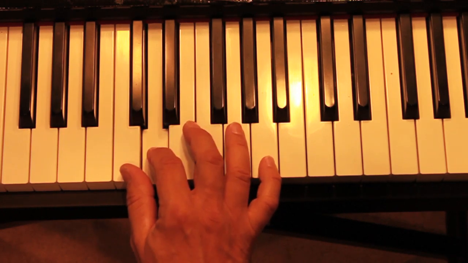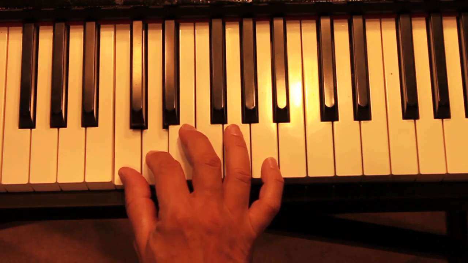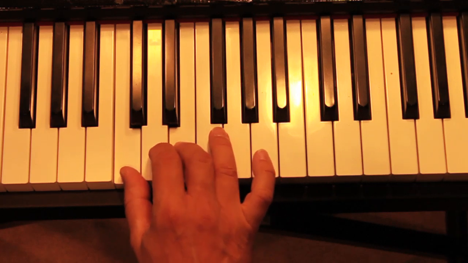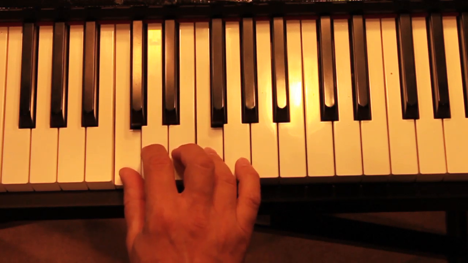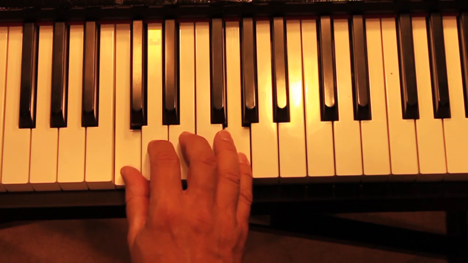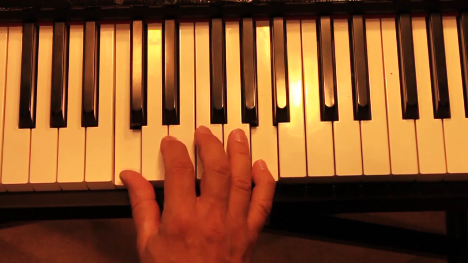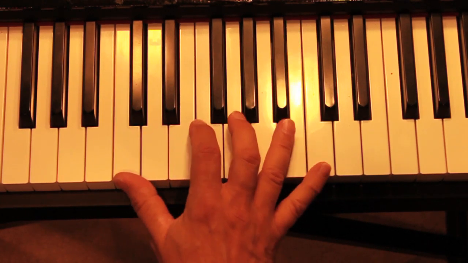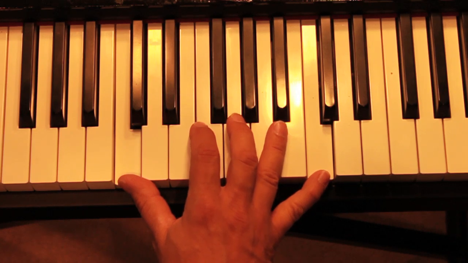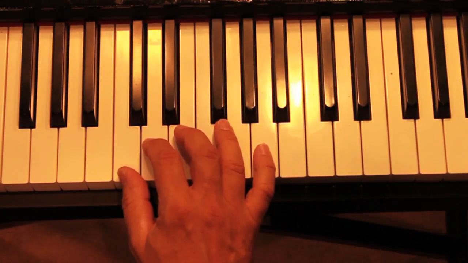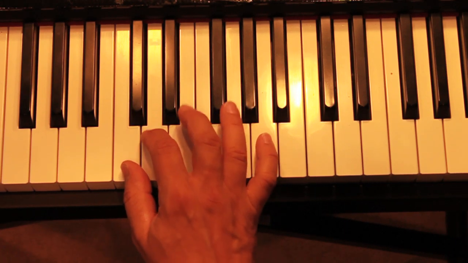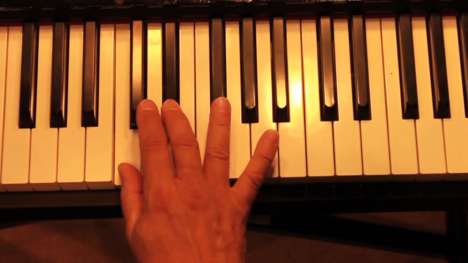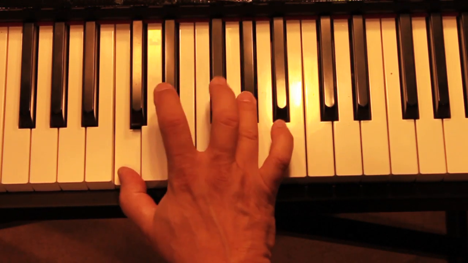C to D is a second. C to E is a third. C to F is a fourth. C to G is a fifth. C to A is a sixth. C to B is a seventh. And C to C is an octave. Those are the diatonic intervals. The non-diatonic intervals, in this case, would be all of the black notes.